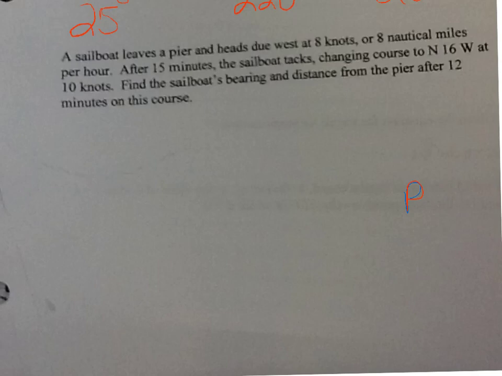Okay. So here's our pier, and it tells us from the pier we're going due west. All right, so I'm going west. And we go 8 nautical miles per hour, but we're going 15 minutes. And then we change course to north 16 degrees west at 10 knots. Now, just for a second, here's a north-south line.